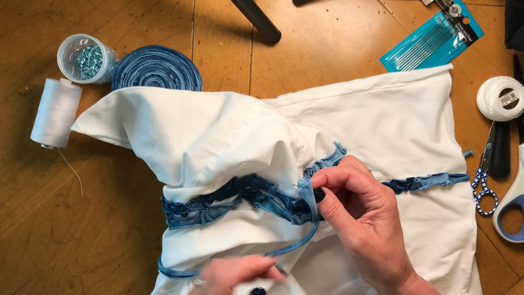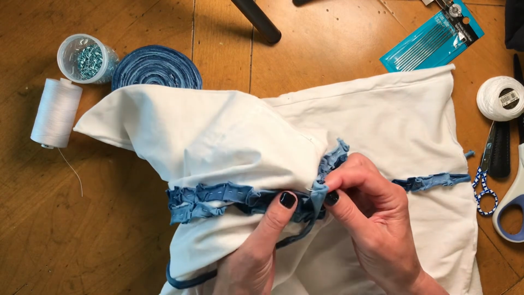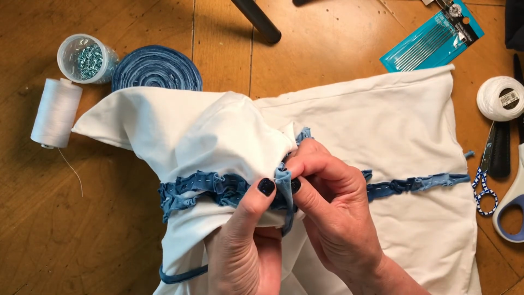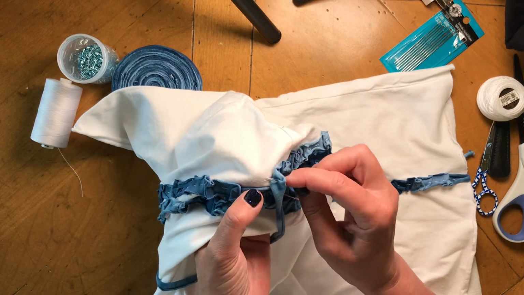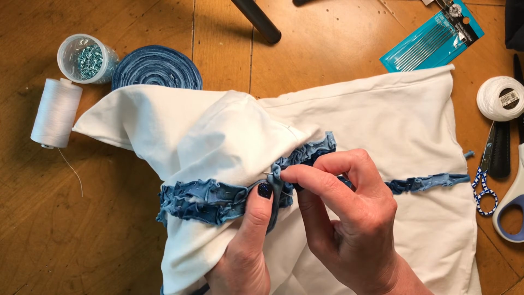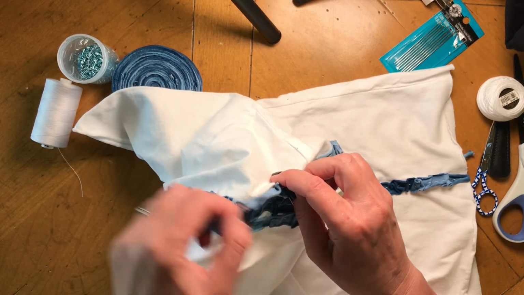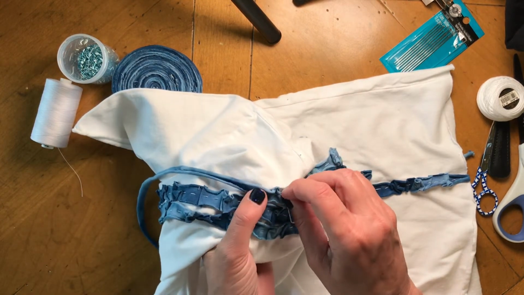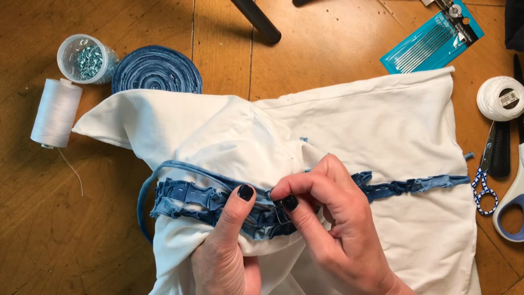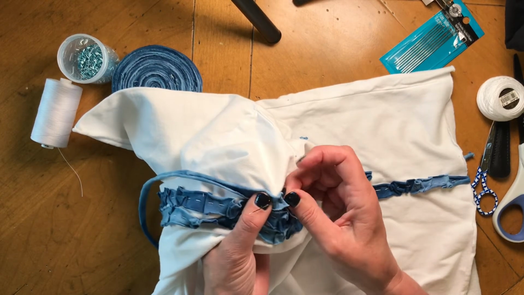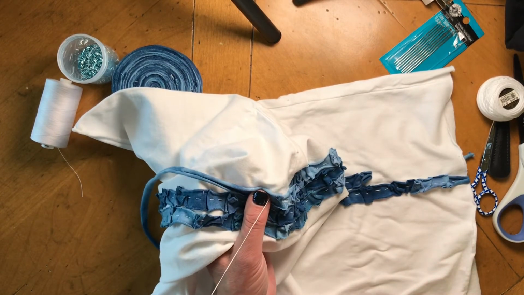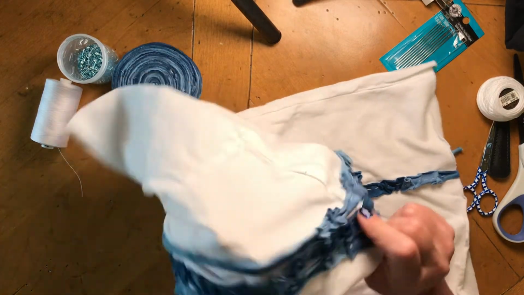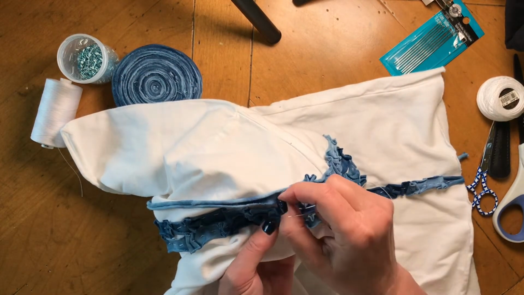Now I'm in the back again of my material, and then I look where my thread comes out here, and a quarter of an inch later I will go in. I adjust my material, lay it basically flat on top, and then do just a regular running stitch. So now I move on.